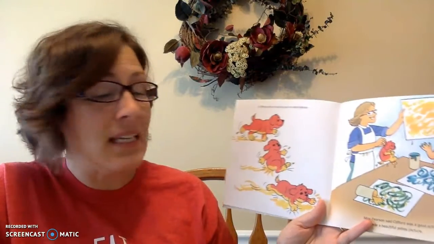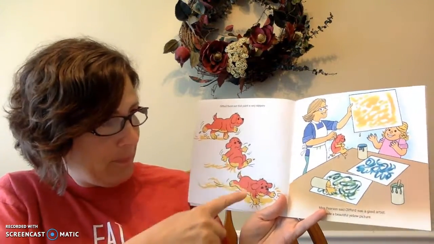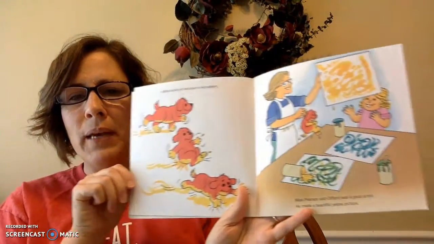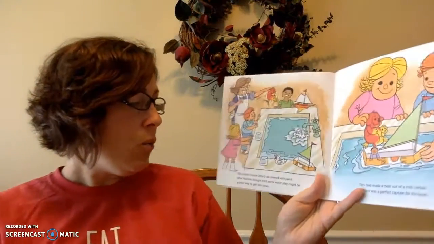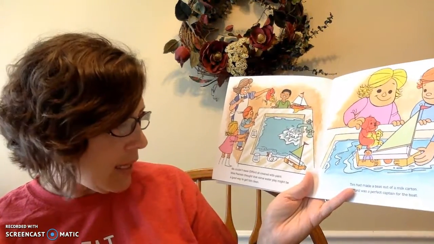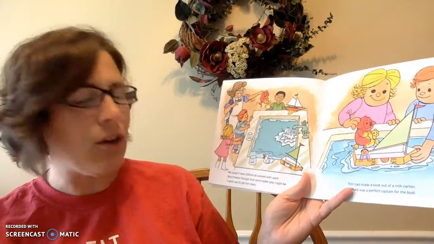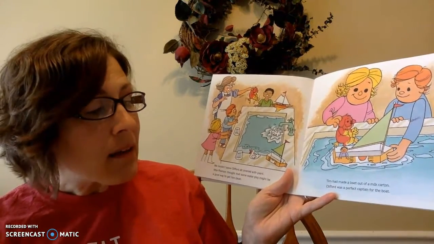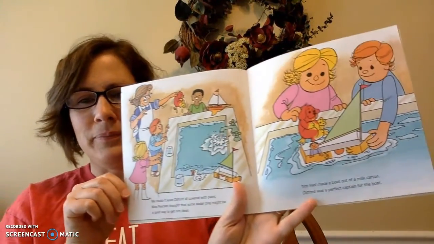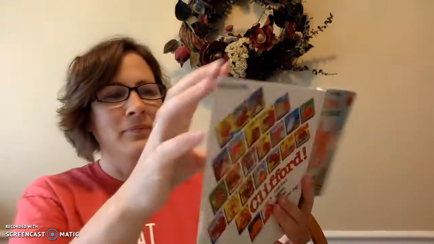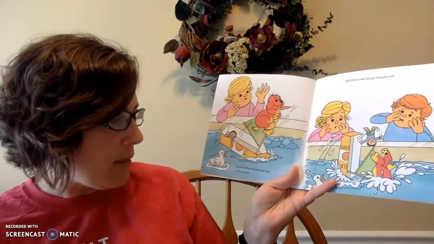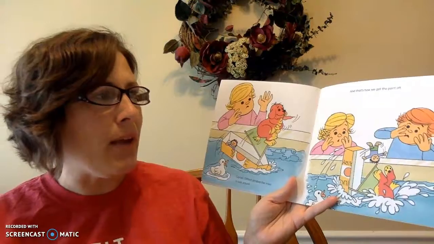Clifford found out that paint is very slippery. Miss Pearson said Clifford was a good artist. He made a beautiful yellow picture. We couldn't leave Clifford all covered with paint. Miss Pearson thought that some water play might be a good way to get him clean. Tim had made a boat out of a milk carton. Clifford was a perfect captain for the boat. Captain Clifford climbed the mast to look around, and that's how we got the paint off.